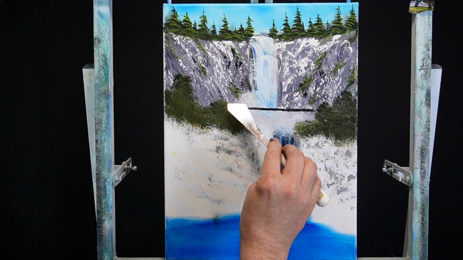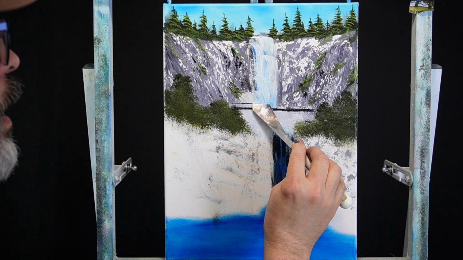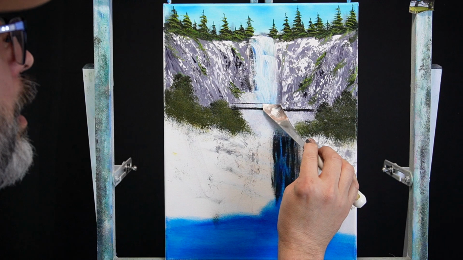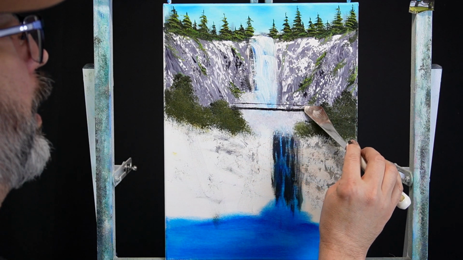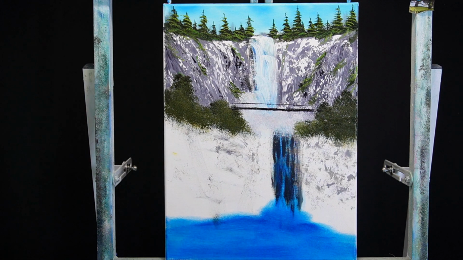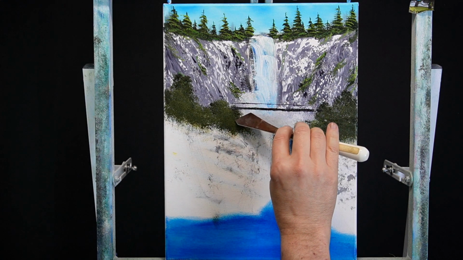falls here, they have a bridge and they have a little handrail. So the little handrail is just not as thick, just goes across like that. And then we have kind of a little curved support.